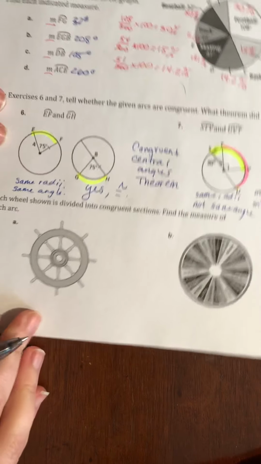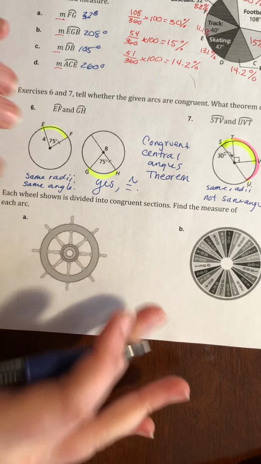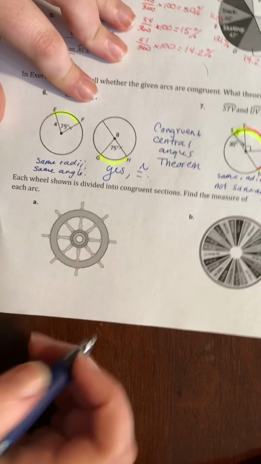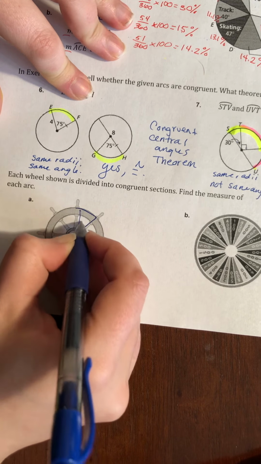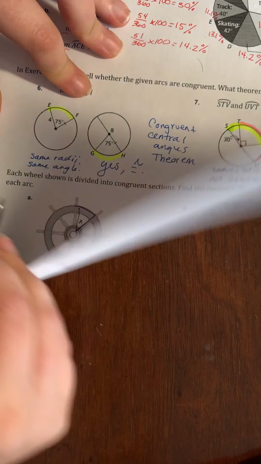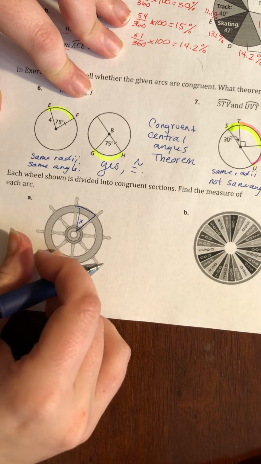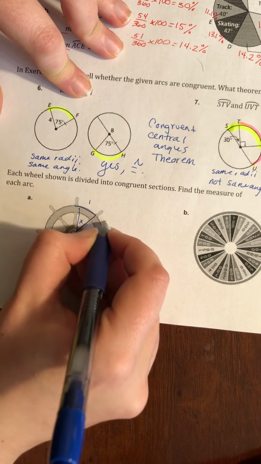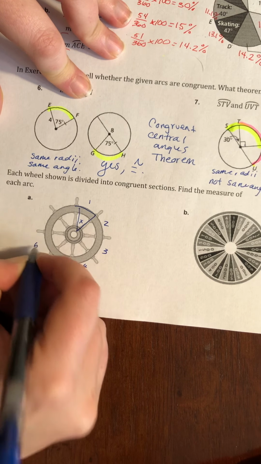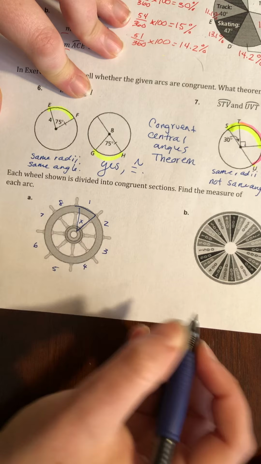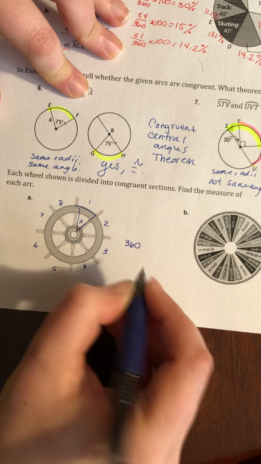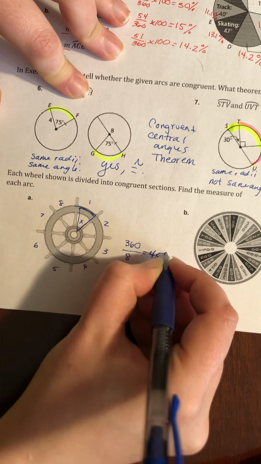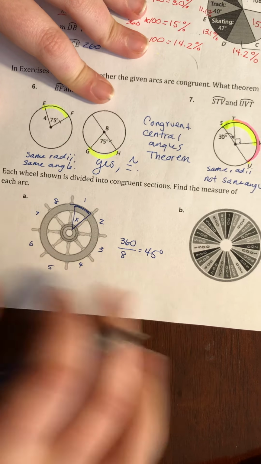All right, and the last piece of this is finding the degree of each piece of the wheel that's divided up. So I want to know the degree of just one of these pieces. So what are we going to do? Well, we know in total it's 360. And if all the pieces are equal, we're going to just divide. So I have 1, 2, 3, 4, 5, 6, 7, 8. So there's 8 pieces in total. So each of these little arcs is going to be 360 divided by 8, which is 45.